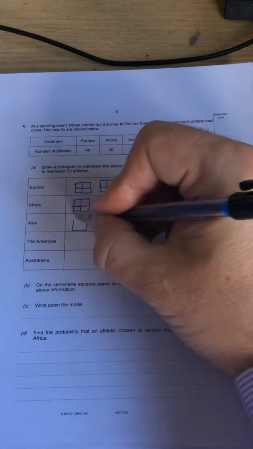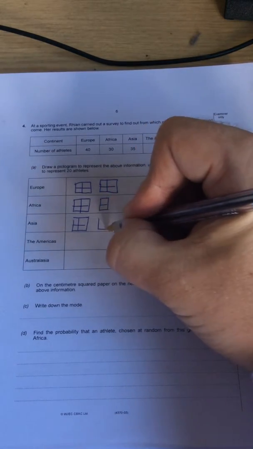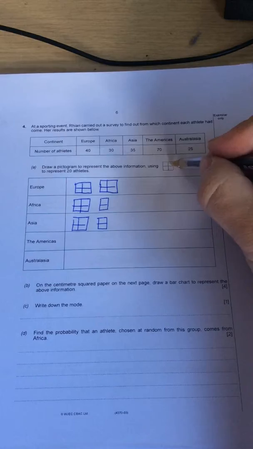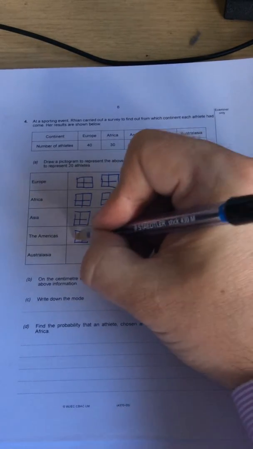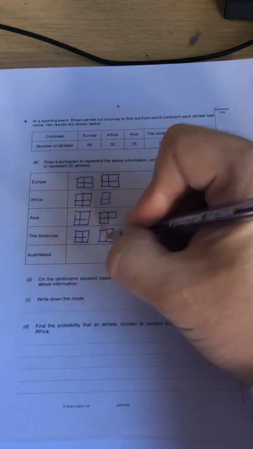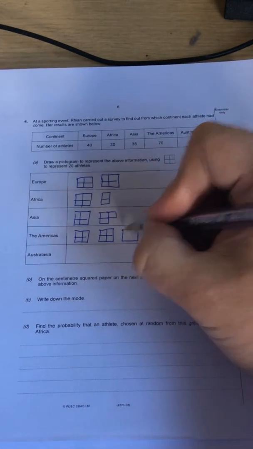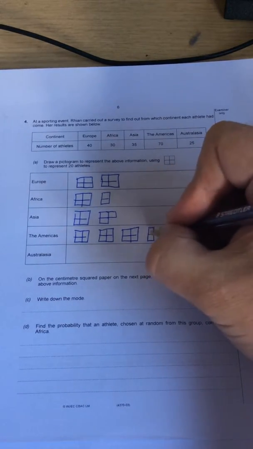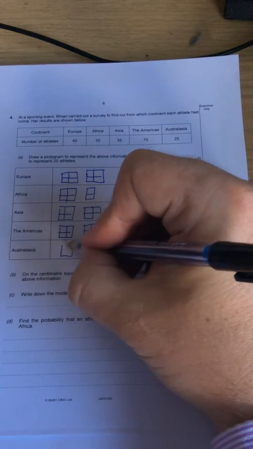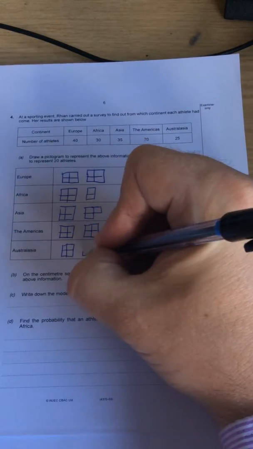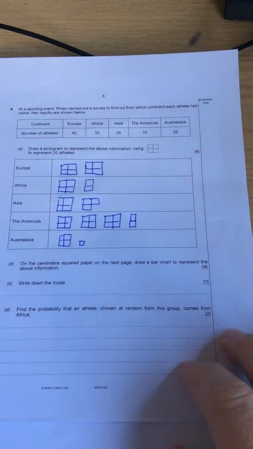Asia, a full box of 4 represents 20. Another 2 represents 10, and I need another corner to make it a 5, to make 35. The Americas, as we said, the 4 squares make 20, another 4 squares represents 40, another one makes the Americas equal to 60, and I'm another 10 short, so because each little square is 5, that's 2 of them. Australasia, 5, 10, 15, 20. I need another 5, so I need one little corner, and that makes 25.